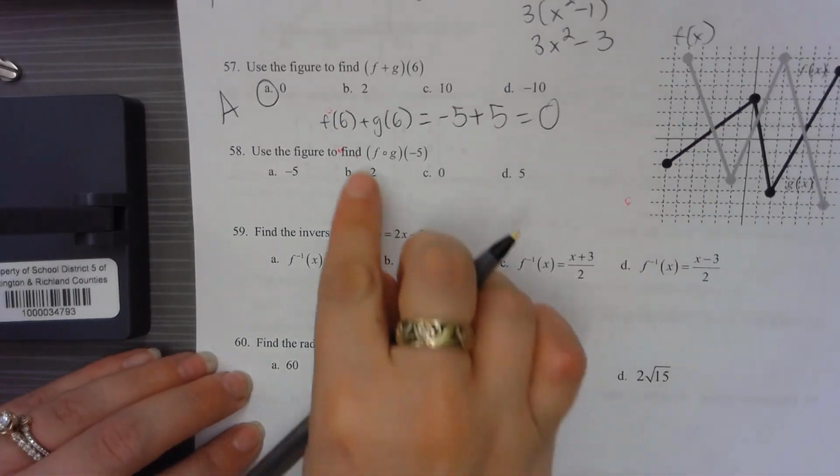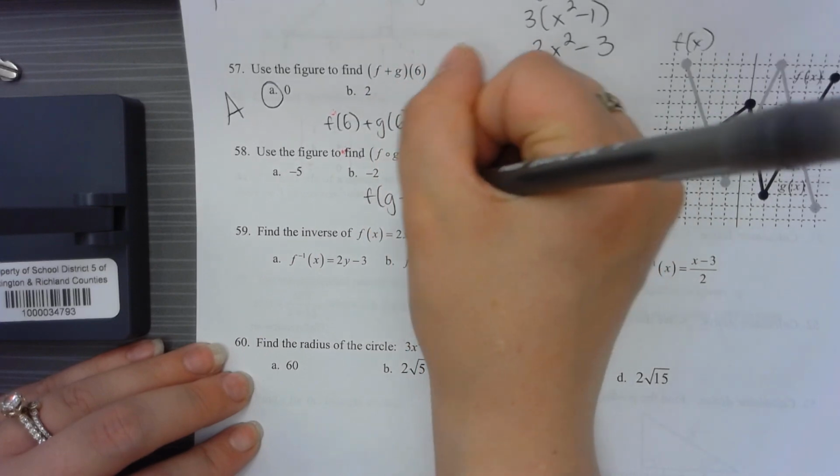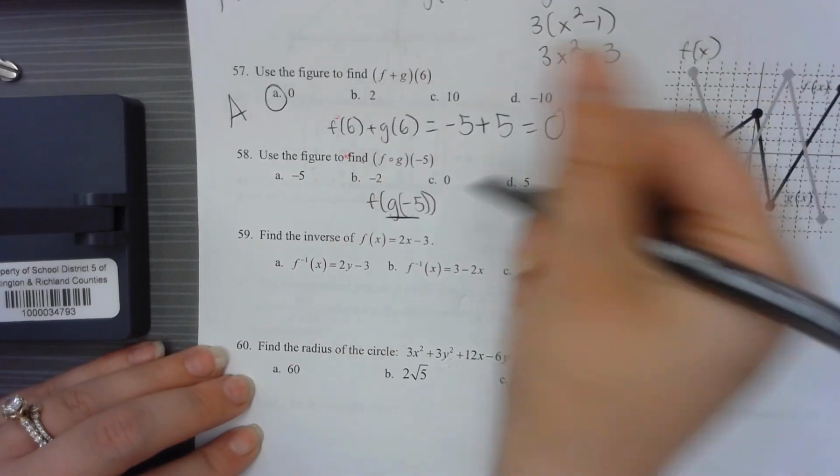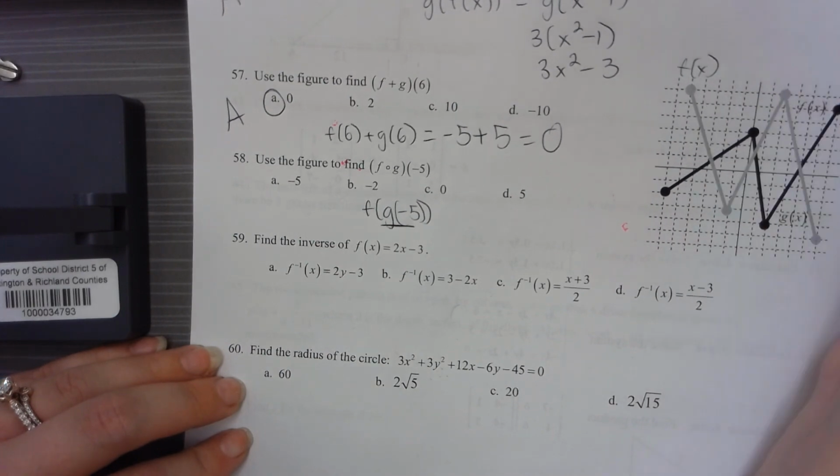Okay. Then I'm finding f of g of negative 5. So again, we're going to start by finding g of negative 5 first. So 1, 2, 3, 4.